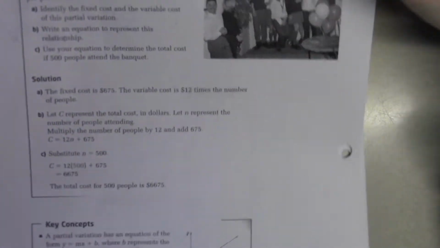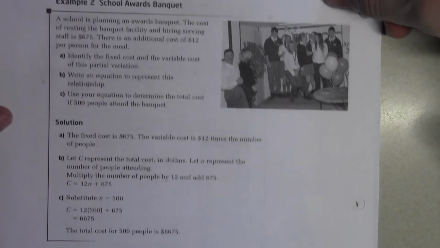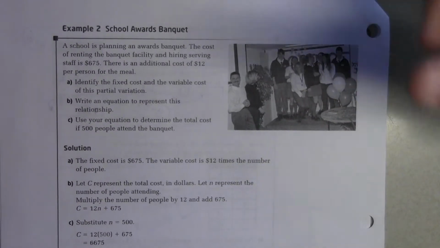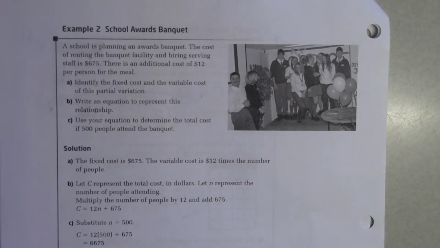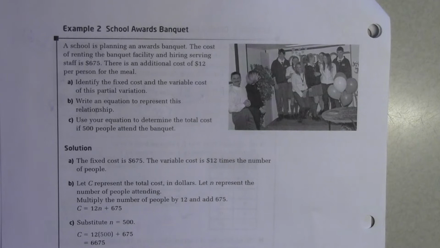All right, last example here. Mark, David. The school is planning an awards banquet. The cost of renting a banquet facility and hiring serving staff is $675. There's an additional cost of $12 per person for the meal. A. Identify the fixed cost and the variable cost of this partial variation.